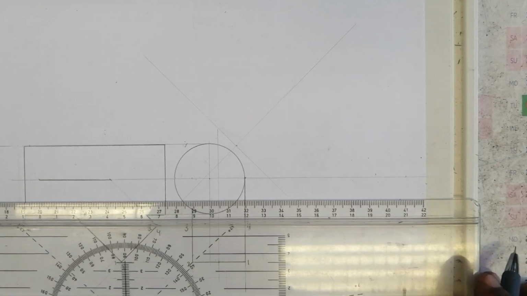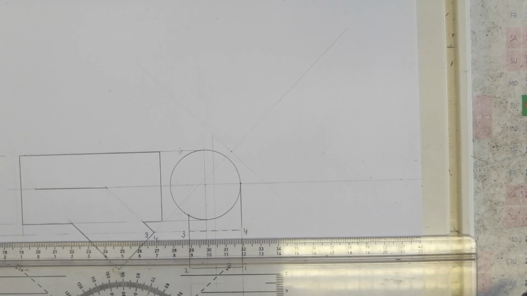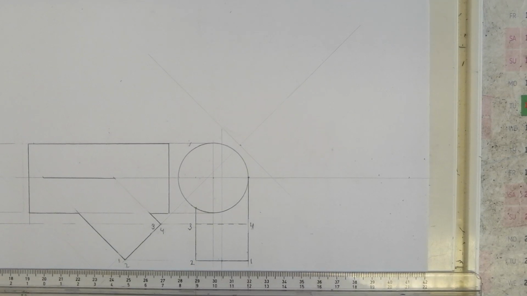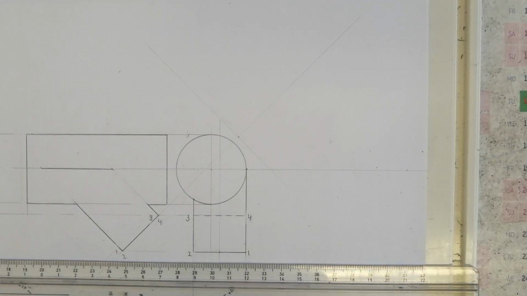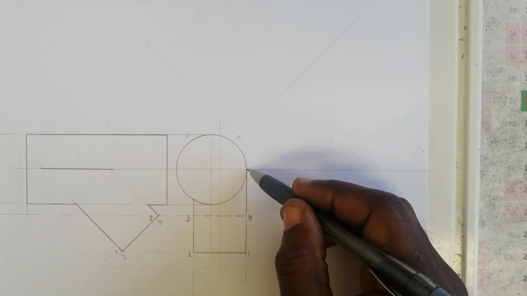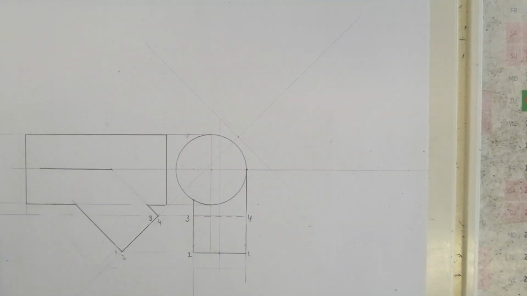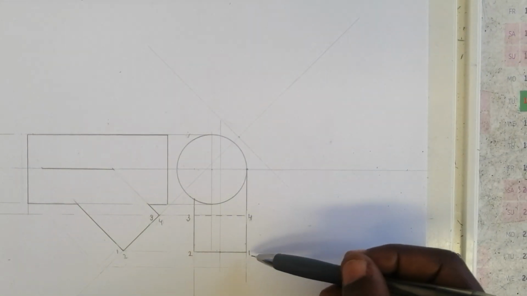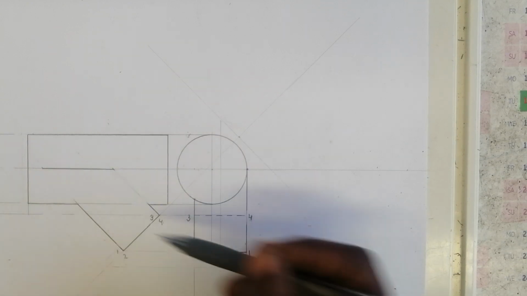This is what I was talking about when I was saying this point here is a line. Now see, the left hand side is this side. You see this point here is this line here. So we have 1, you see 1 is there.